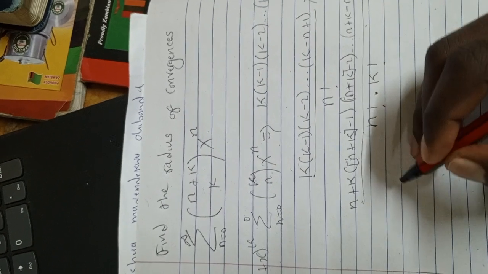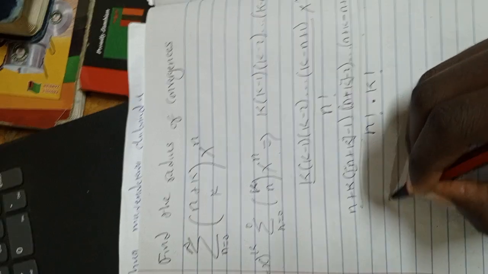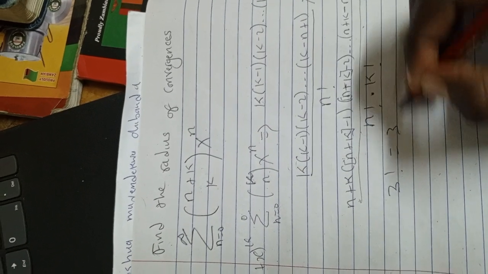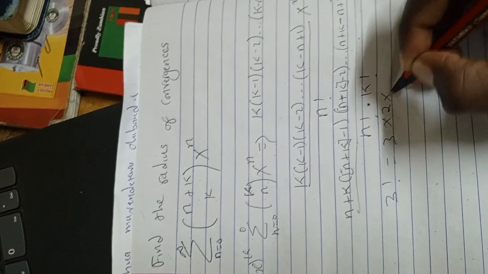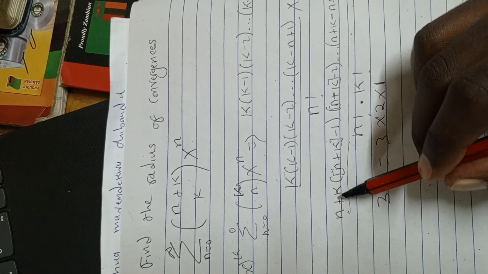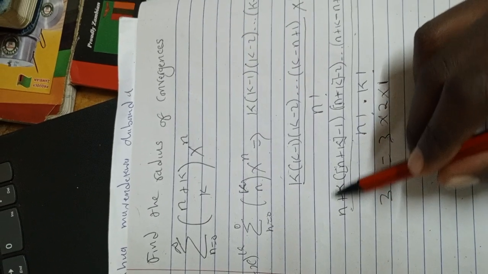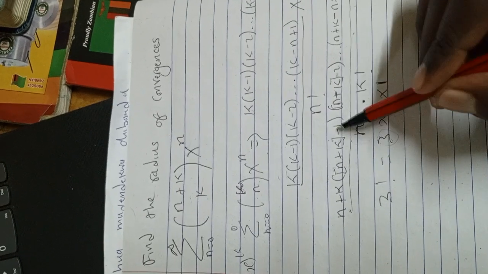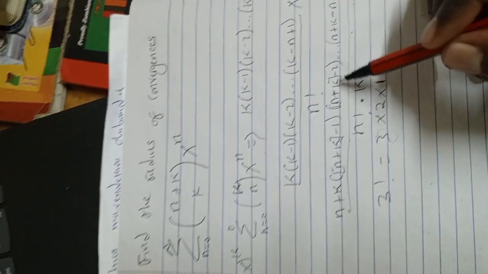There's one thing which I really want to show you. If I say 3 factorial, what it means is I'll write 3, multiply it with 2, and multiply it with 1. Look at that. We have the same first term, which is 3, then 3 minus 1, which is 2, and 3 minus 2, which is 1.